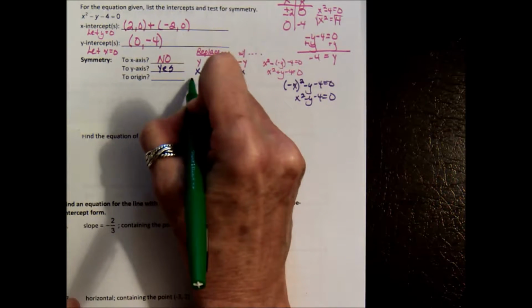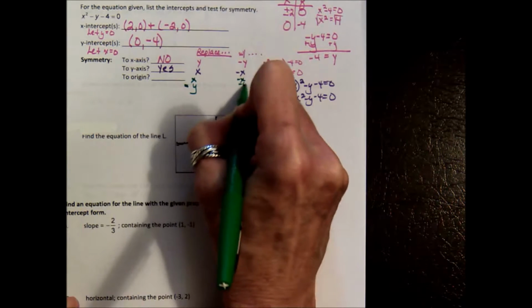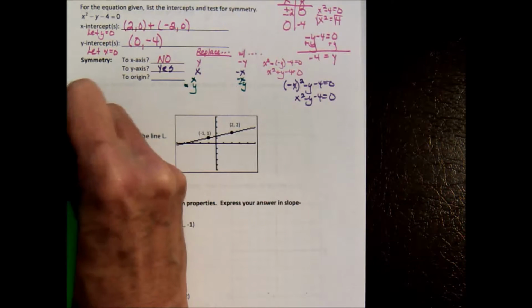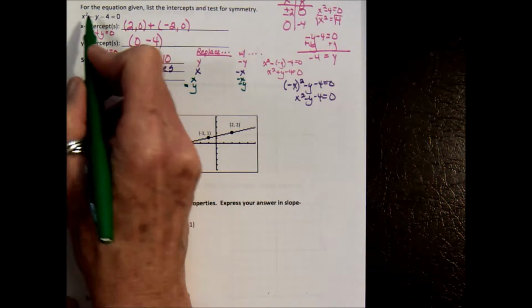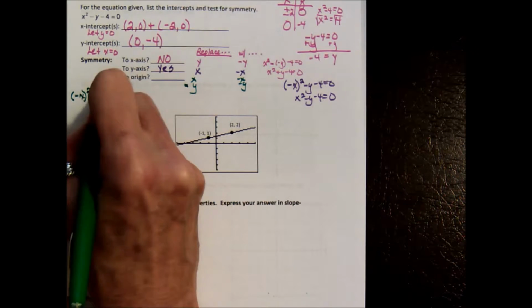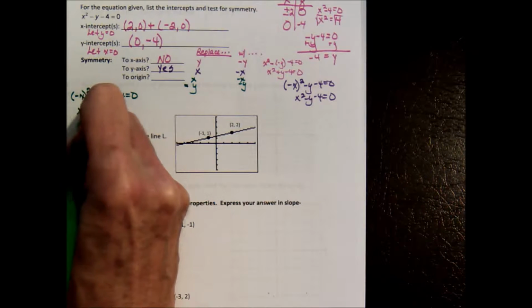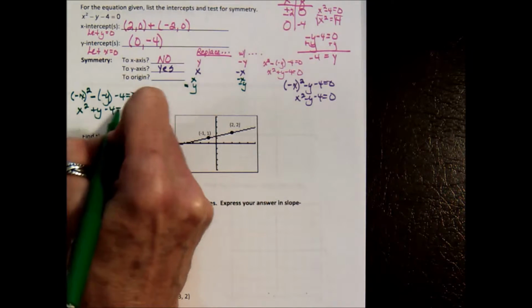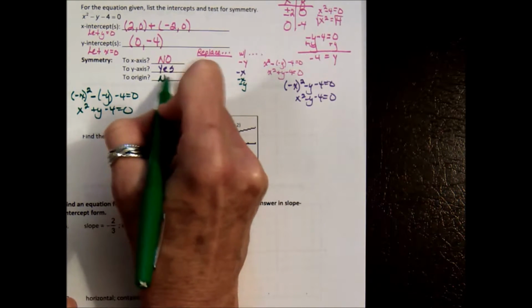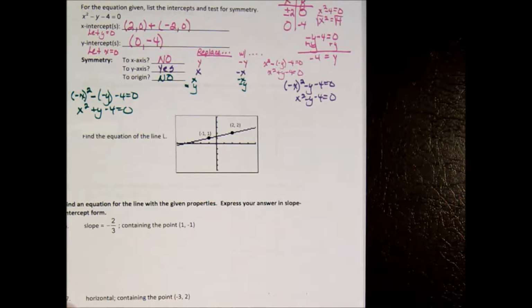In green, let's test symmetry to the origin. That is where we replace x with negative x and y with negative y. So that would be negative x instead of the x squared minus negative y minus 4. And I think you can see automatically that you are not going to get the same thing. So no, there is no symmetry to the origin.